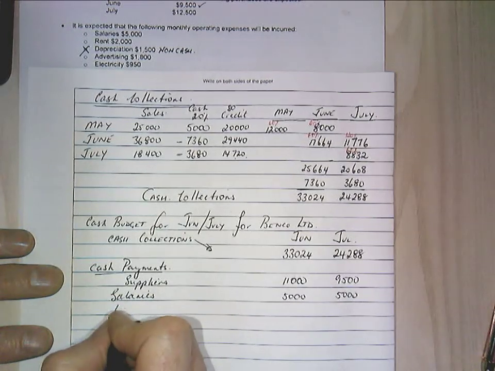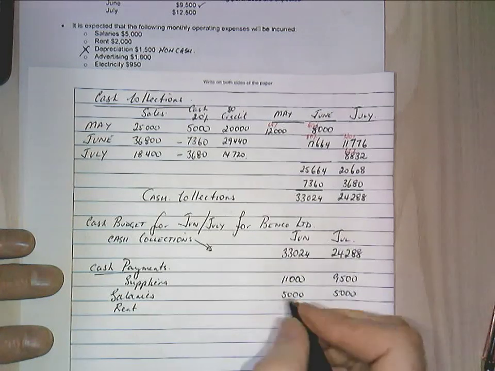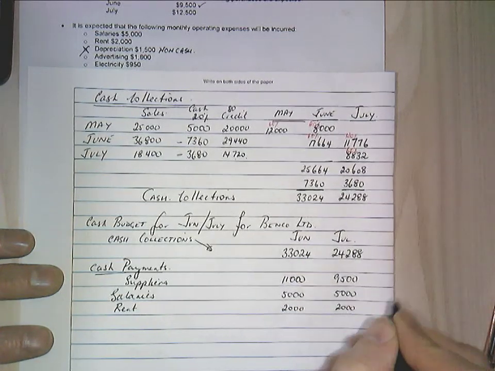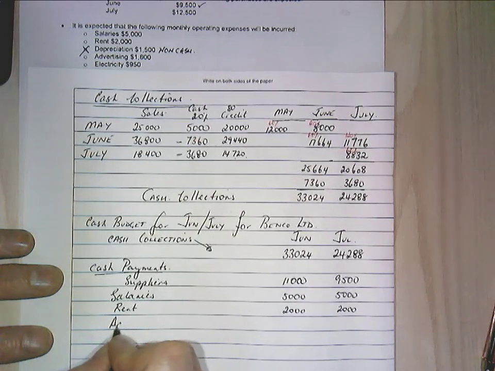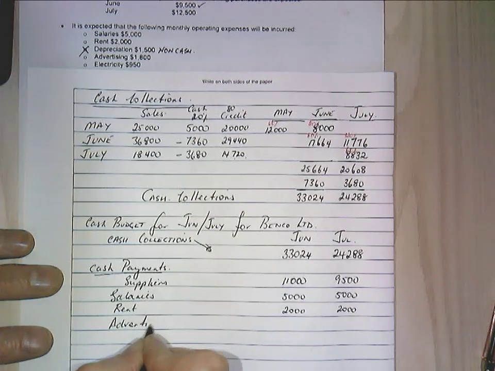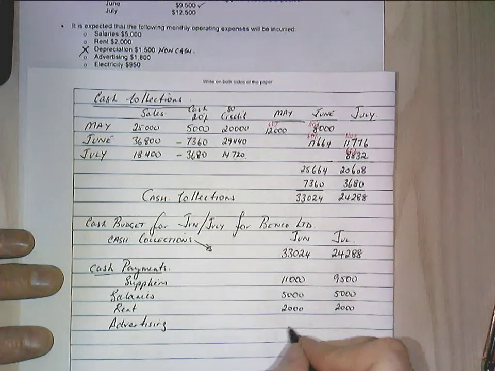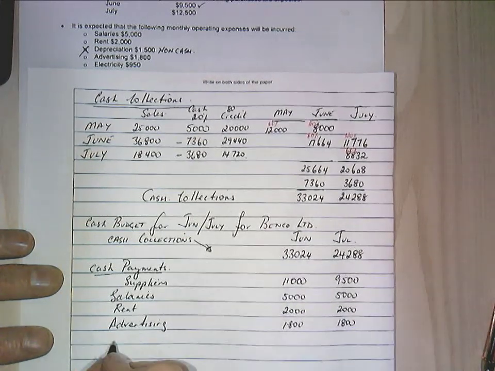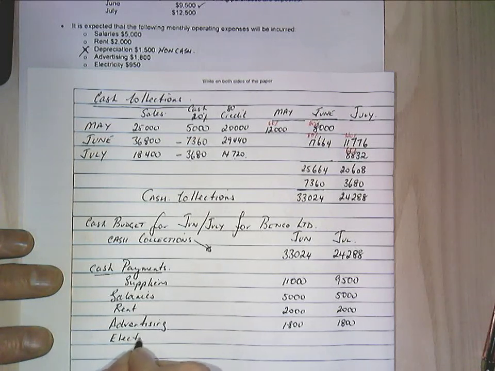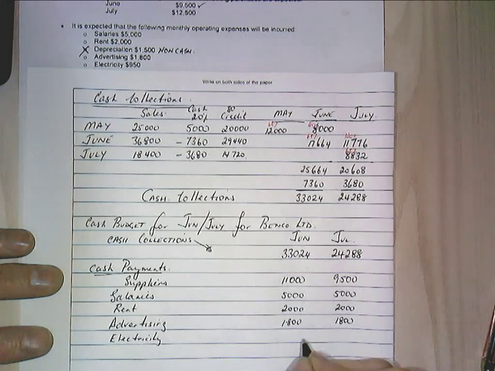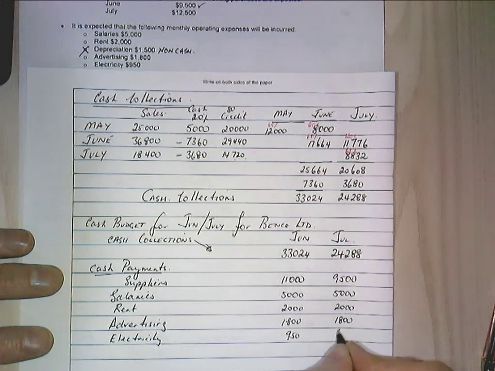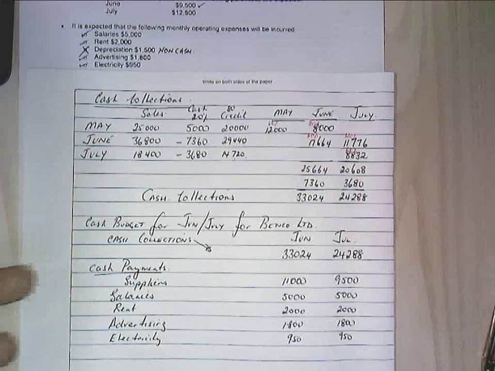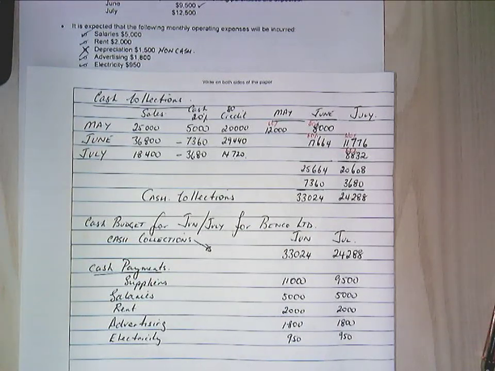My rent is 2,000 a month. My advertising is 1,800 a month. And my electricity is 950 a month. So I can tick off all of those.